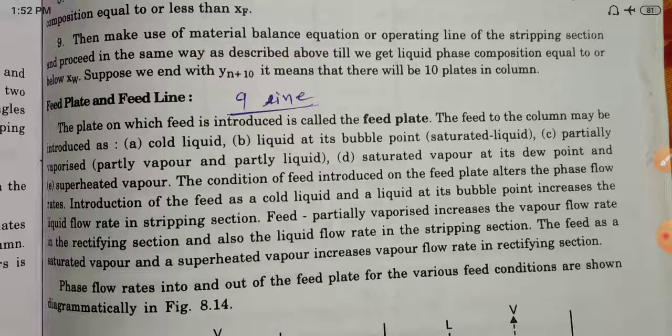The vapor flow rate in the rectifying section and also the liquid flow rate in the stripping section change. The feed as a saturated vapor and superheated vapor increases the vapor flow rate in the rectifying section.